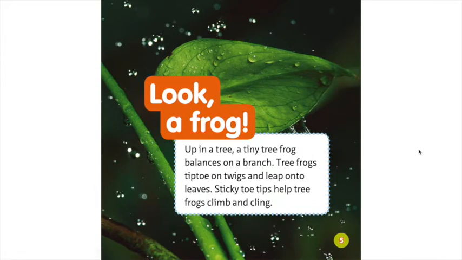Look, a frog. Up in a tree, a tiny tree frog balances on a branch. Tree frogs tiptoe on twigs and leap onto leaves. Sticky toe tips help tree frogs climb and cling.